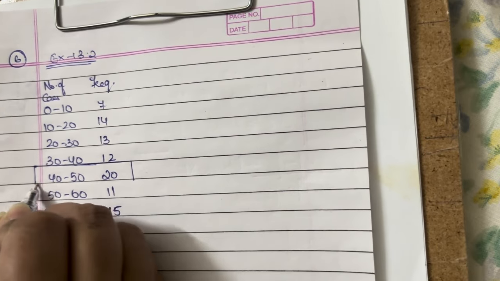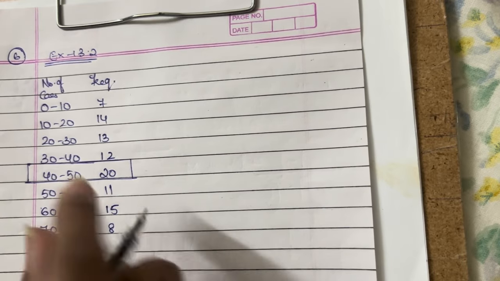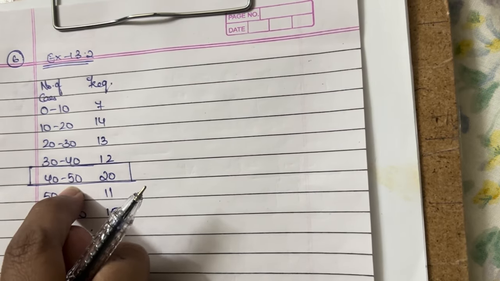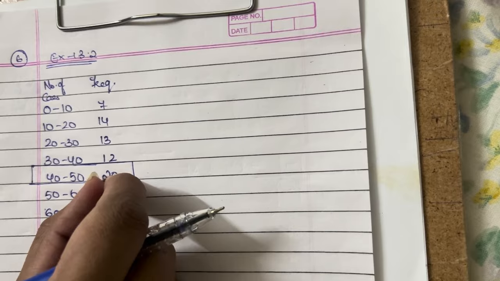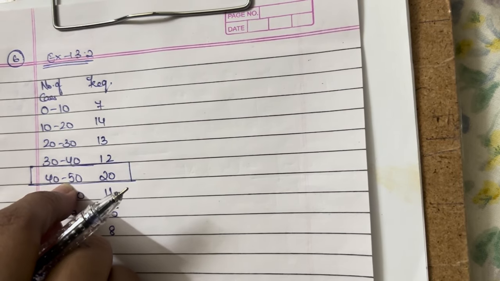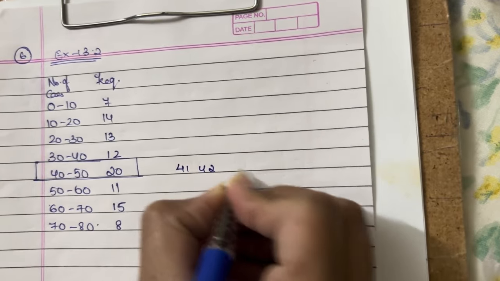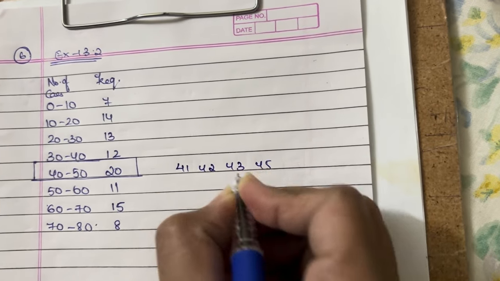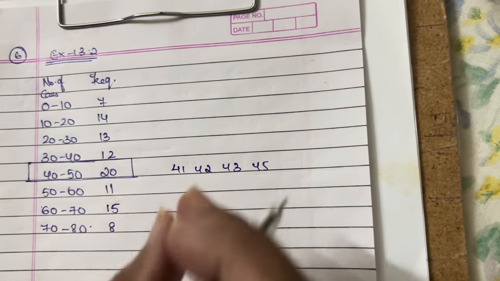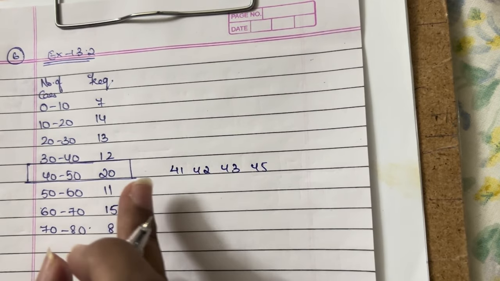Okay, it is going to be here. Now why are we doing this in the formula? Because the highest frequency is 20, but I don't know where exactly the mode is coming. It can be from 40, it can be 41, 42, 43, 44, 45, it can be any number. So to find that particular number out, we are using the formula that we have for mode.